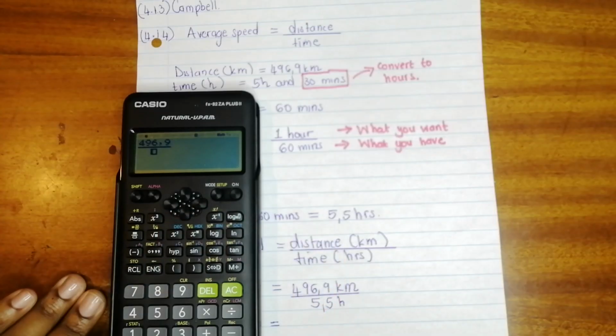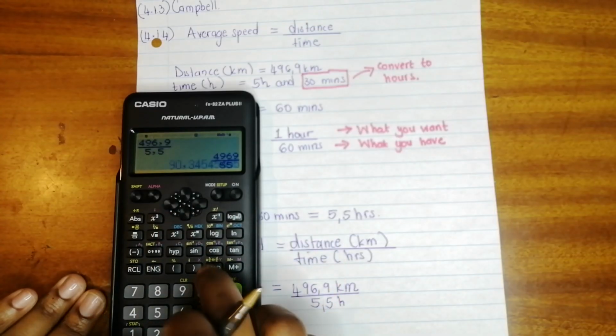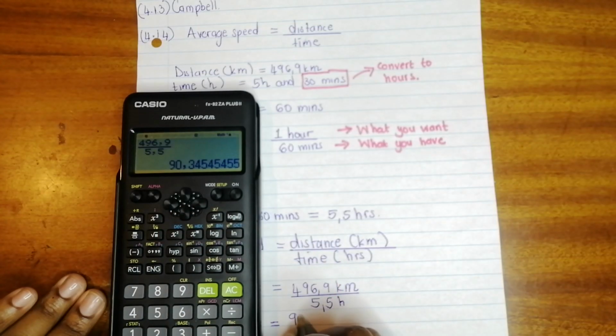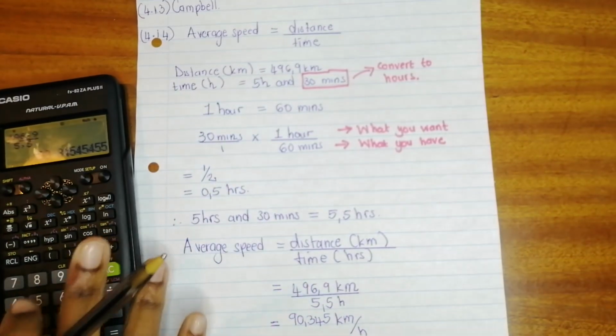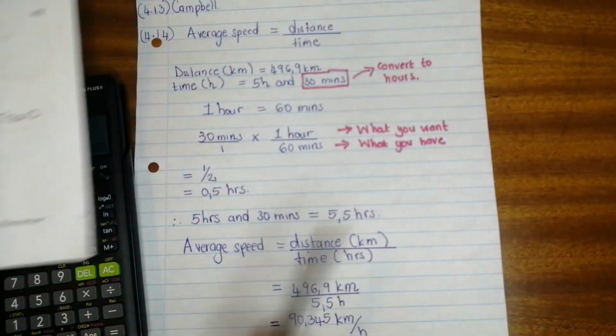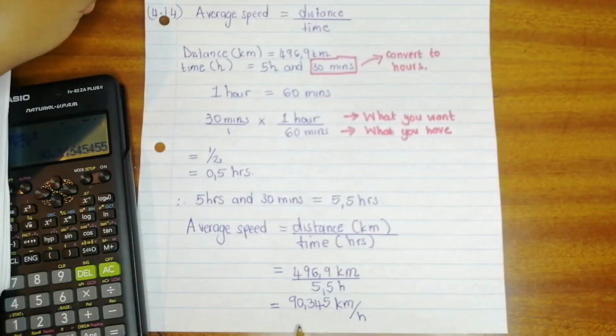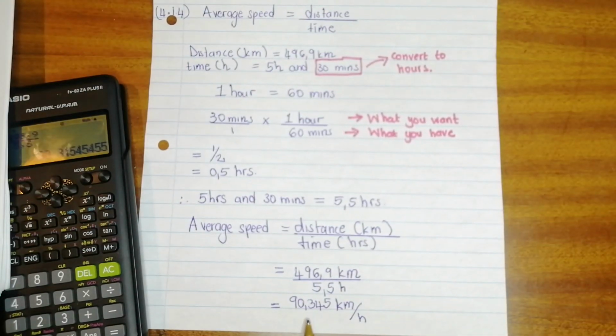So we simply put that into our calculator. 496.9 divided by 5.5 is equal to 90.345 kilometers per hour, because you've got kilometers per hour. So that is the average speed that they need to travel. They need to travel 90.345 kilometers per hour for them to reach Bloemfontein in time.